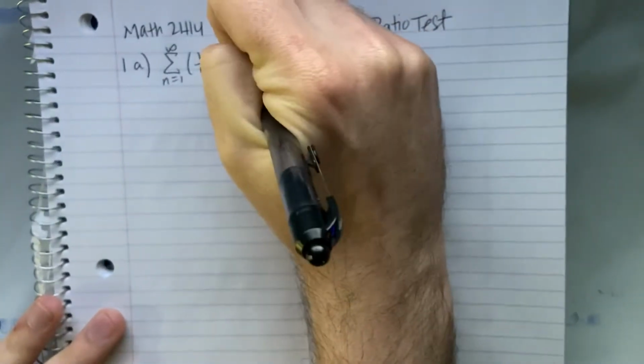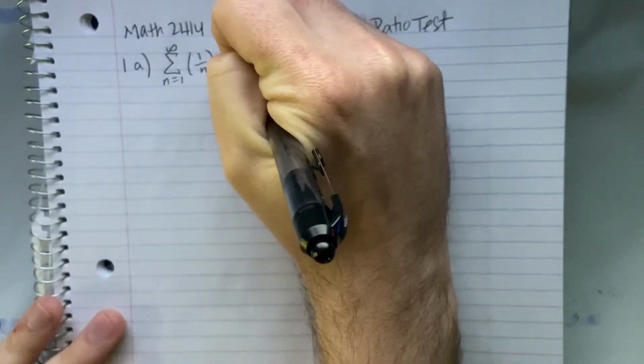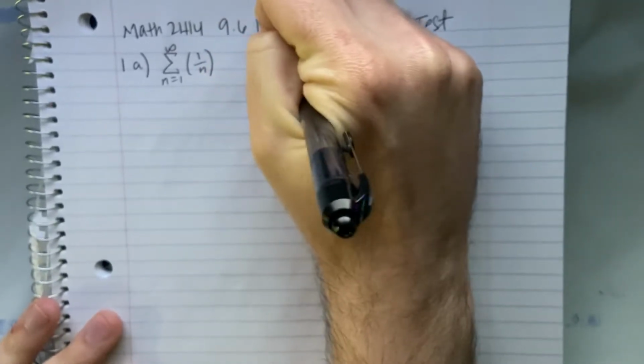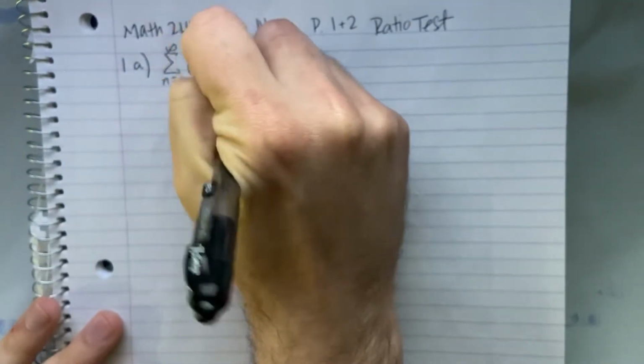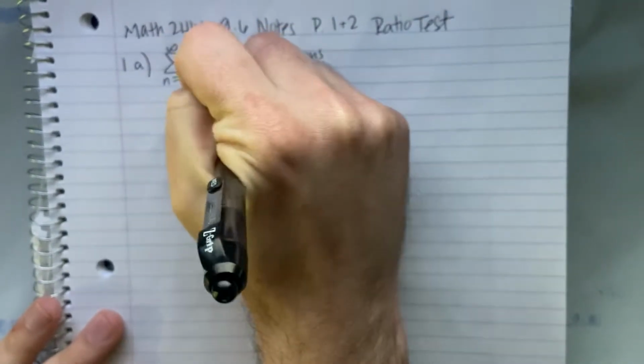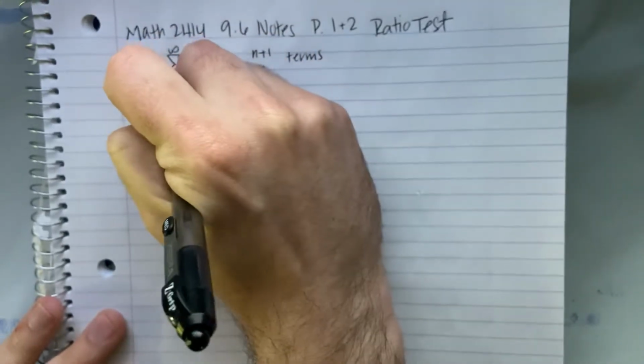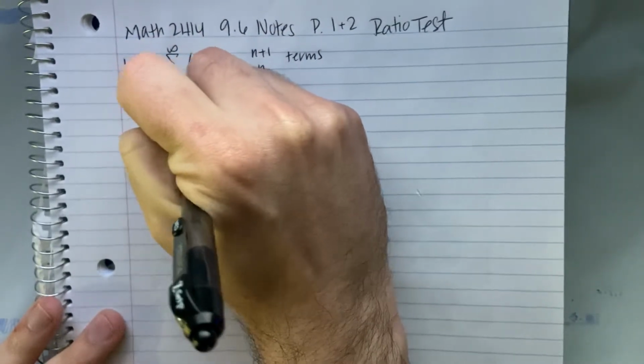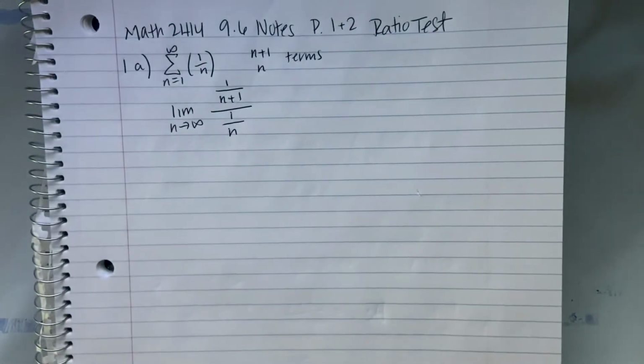So we really need to look at the n plus 1 term compared to the n term and divide them. So I will take 1 over n plus 1 and divide it by 1 over n, and that's the limit of this as n goes to infinity. So eventually, somewhere down the line, how do these two terms relate to each other?